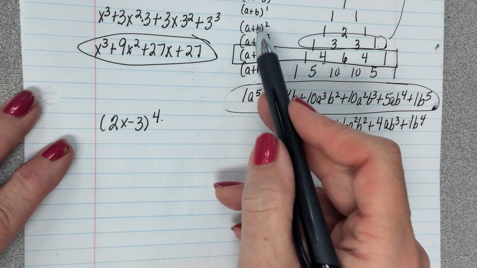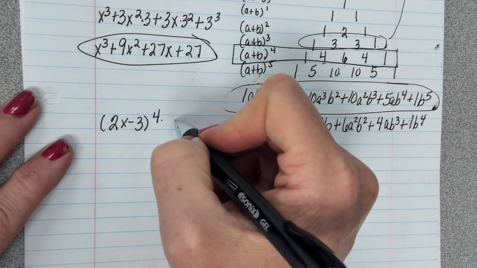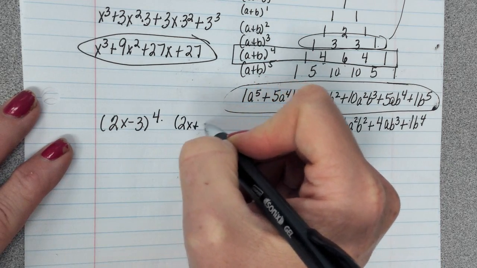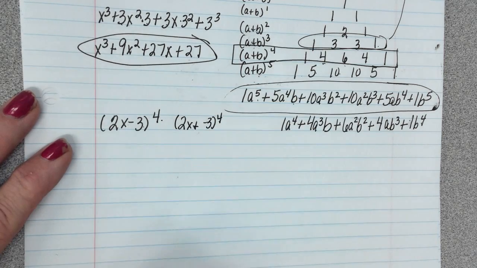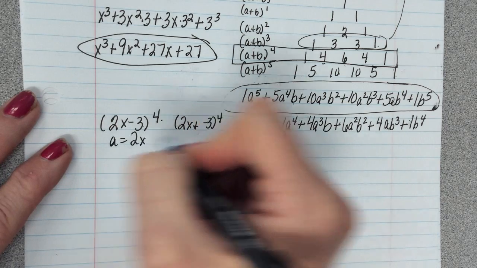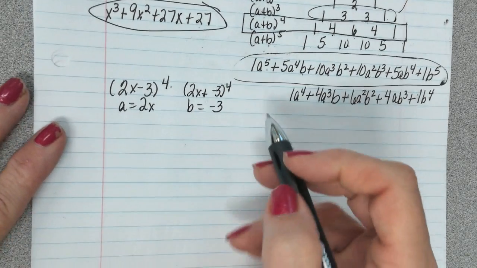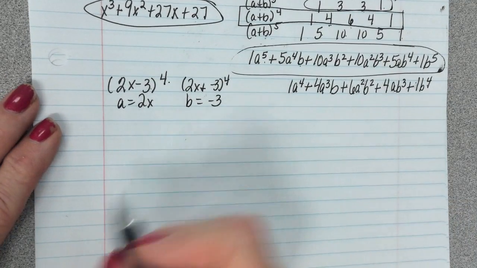Now, look at the form, though, we have to have. It has to be a plus b. So I'm going to have to think of this as 2x plus negative 3 to the 4th to use my formula. So a is going to be 2x, b is going to be negative 3. And now it's just a matter of plugging it into this.